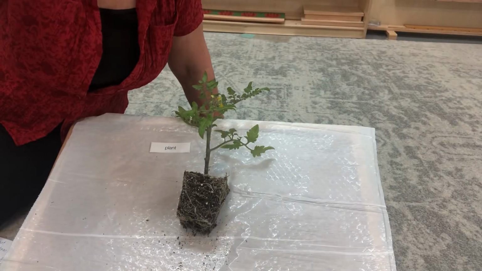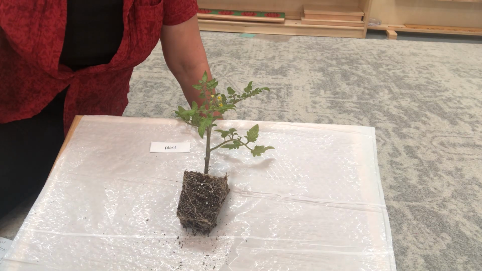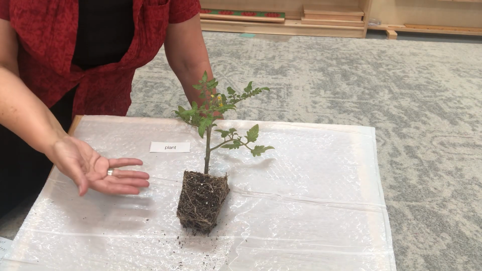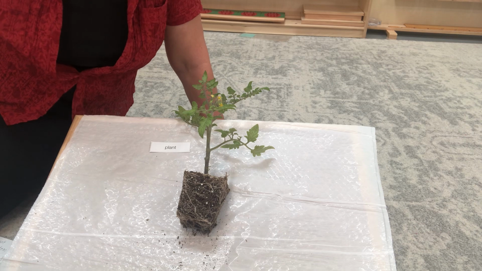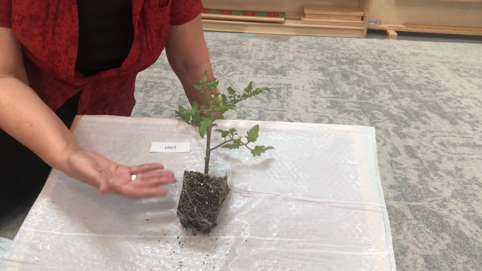Hi friends, today we're going to talk about parts of the plant and its functions. So I'm going to show you here. I have a plant and this is a tomato plant and I borrowed it from Miss Eddie's garden. First, I'd like you to just look at the plant.